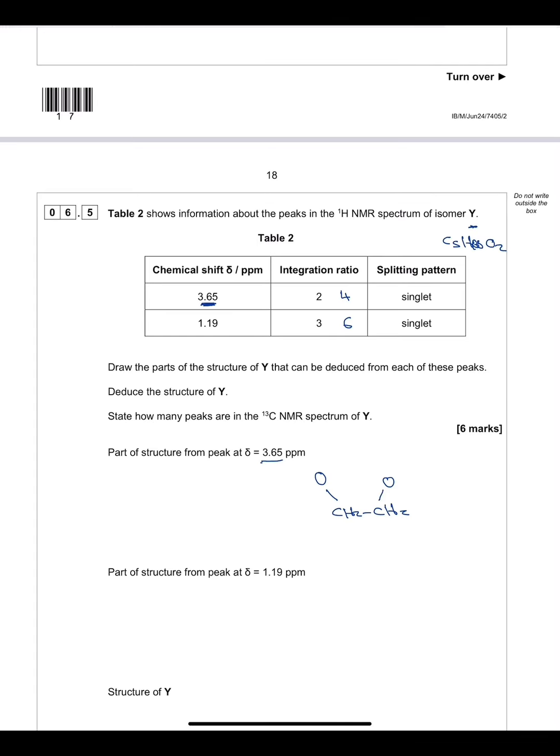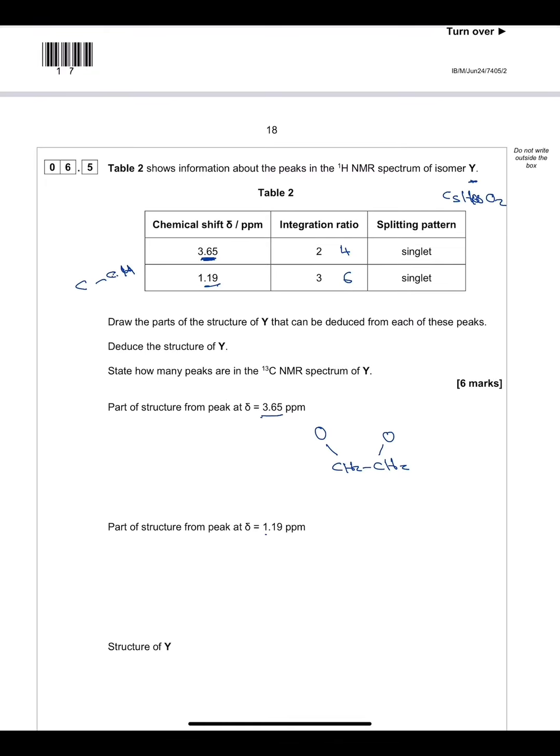And then we have the part of the structure which is going to give us a peak at 1.19. So 1.19 means there is a CH next to a carbon. And now there are 6 protons, which means we're going to have 2 CH3 groups. So the part of the structure can be CH3 and CH3, both of these attached to a carbon which is not attached to any hydrogen because it's a singlet as well.